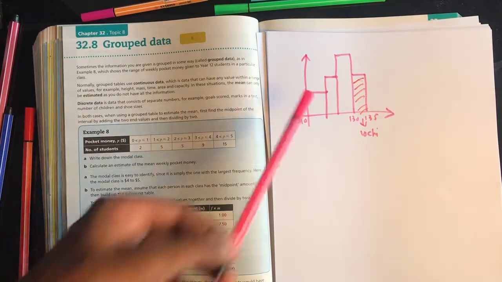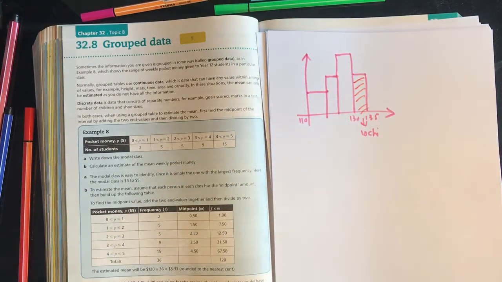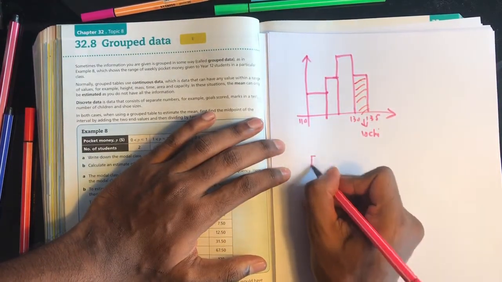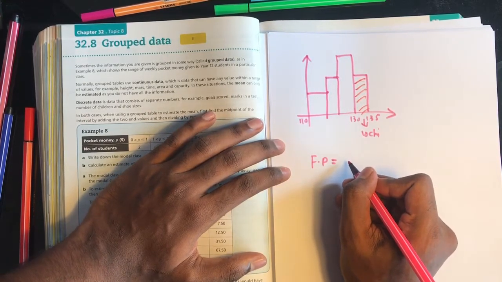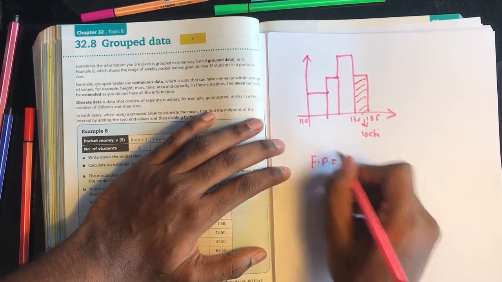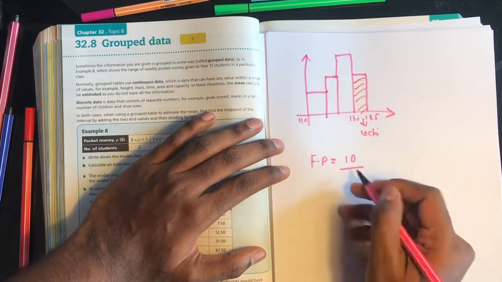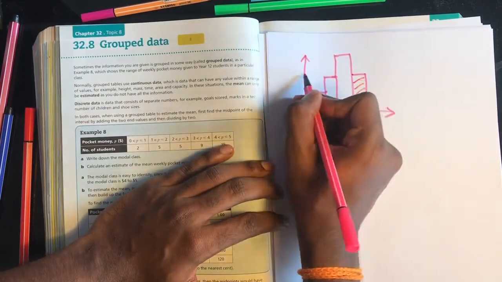If you notice, as I drew and as you can also see in the question, the bar widths are not the same. When not the same, we are talking about unequal width, so we are talking about frequency density. So you need to go back and find the frequency density of this, then you can rework your graph. I'll just write FD. To find the FD, it is basically frequency over class interval width. The frequency here is 10, because there are a total of 10 children. The width of the class interval here is 5. So you know the frequency density is 2, so at this point here, we know it's 2.